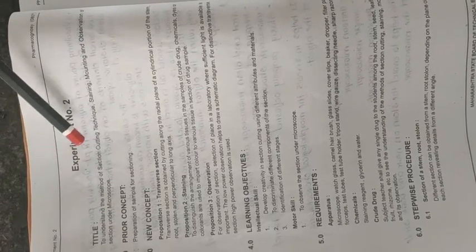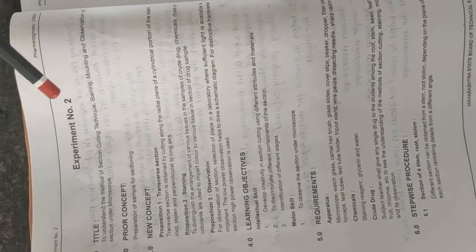Hello everyone. After the first experiment comes experiment number 2, which is to understand the method of section cutting technique, staining, mounting and observation of a section under the microscope.